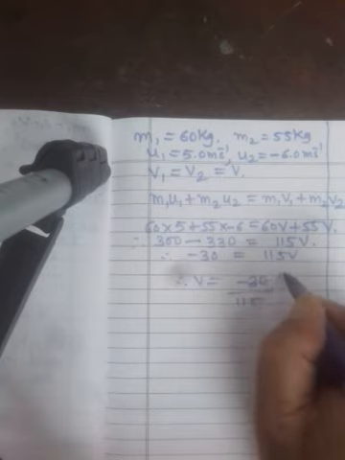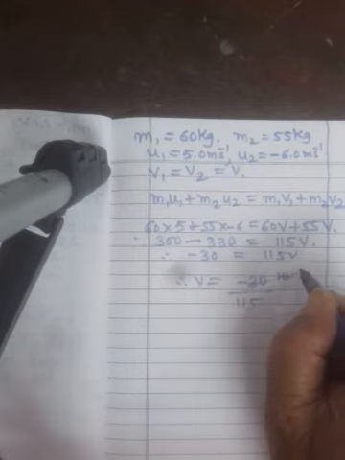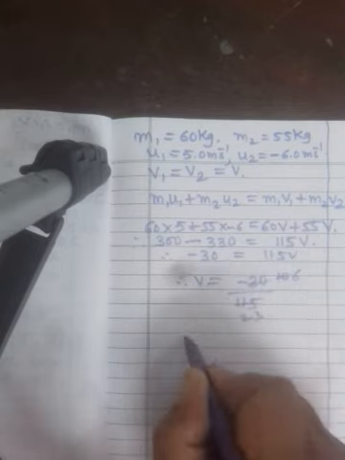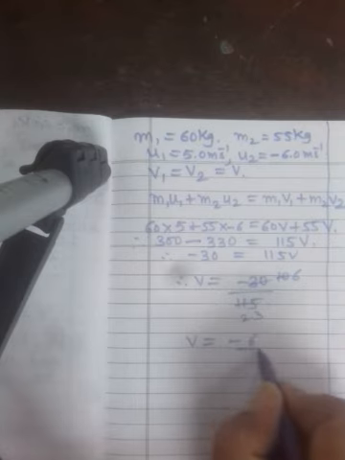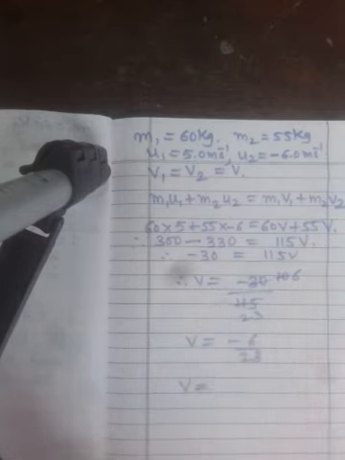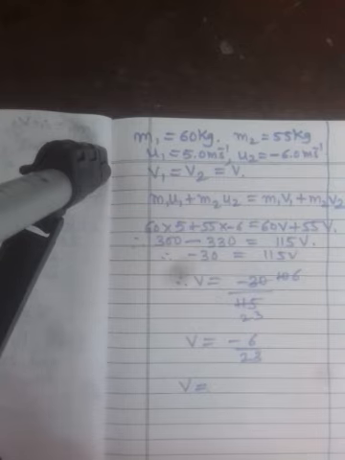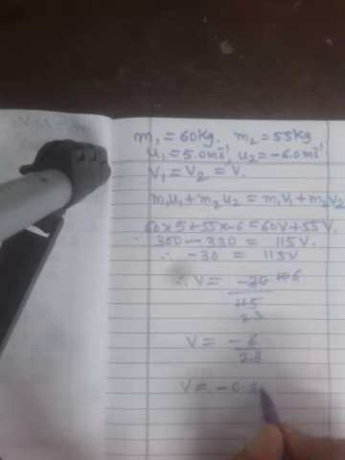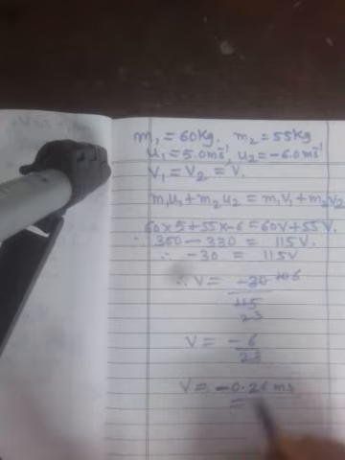So you can cancel: 3 tens, 5 sixes, and 5 twos and 3s. So V is equal to minus 6 by 23. So V will be equal to minus 0.26 meters per second if you solve this.